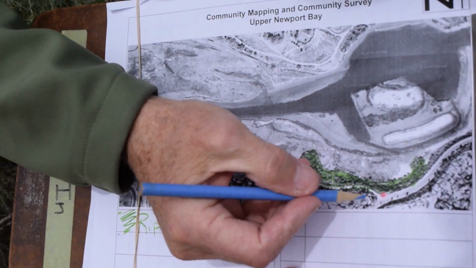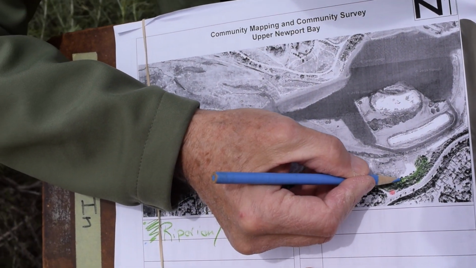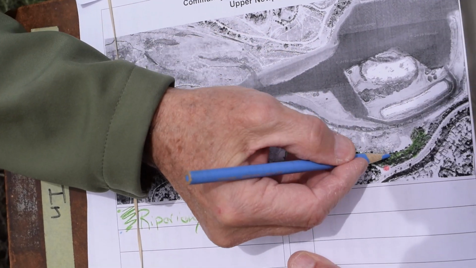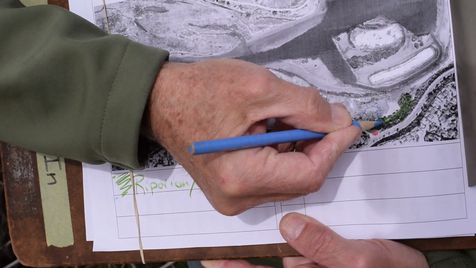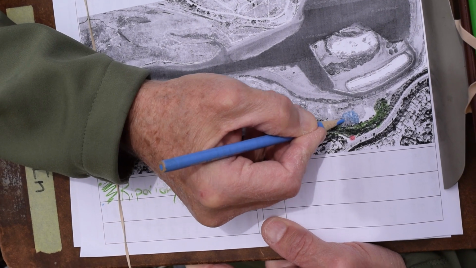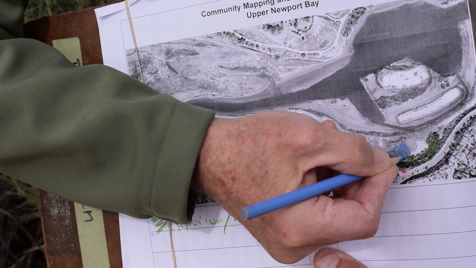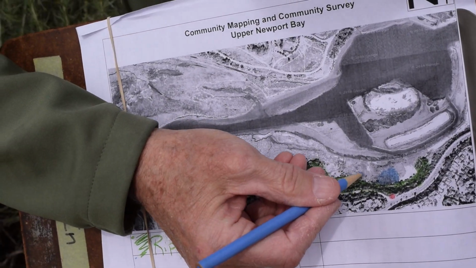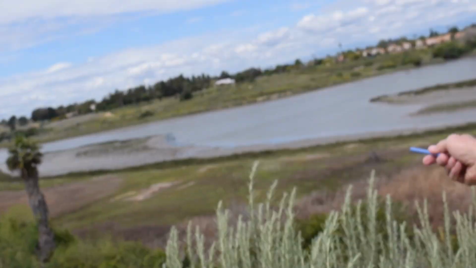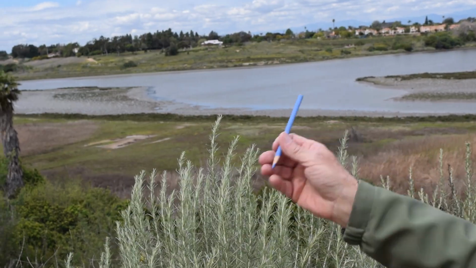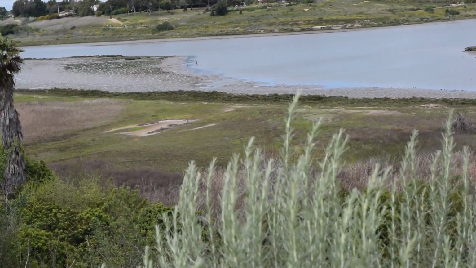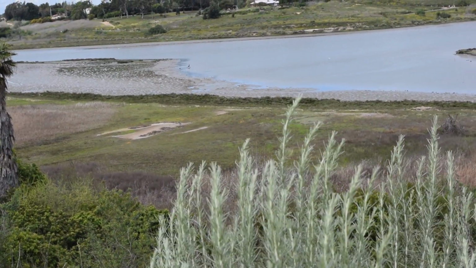So I'm going to start with the one just below us, because this is where we are. So I'm going to color them in here. You've got a little lobe of tall grasses here. And then just beyond this little dry spot, there's another little lobe of grasses here.